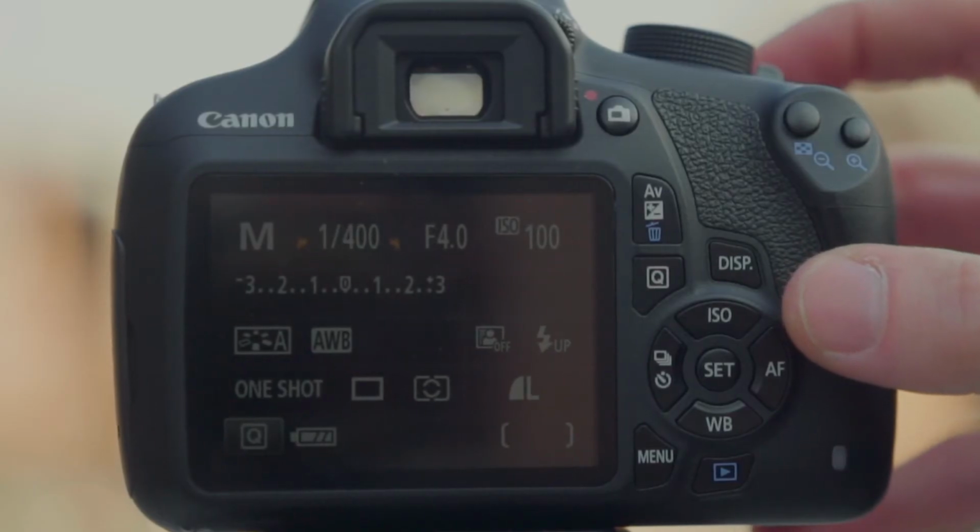So when you turn on your camera, I want you to be shooting in manual mode, and this will just be a quick guide to some of these settings. The top three settings on my camera, and it may be the same on yours, but they might be located slightly differently, are the three that deal with exposure. The first one is shutter speed.